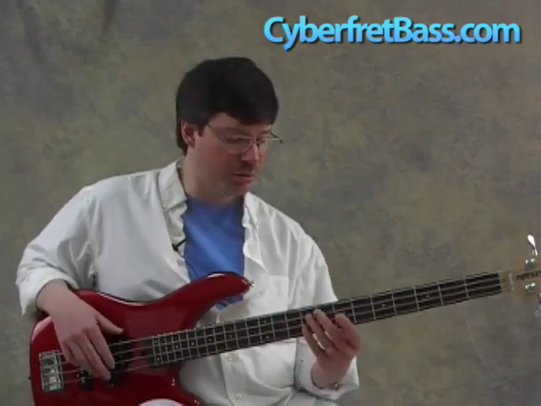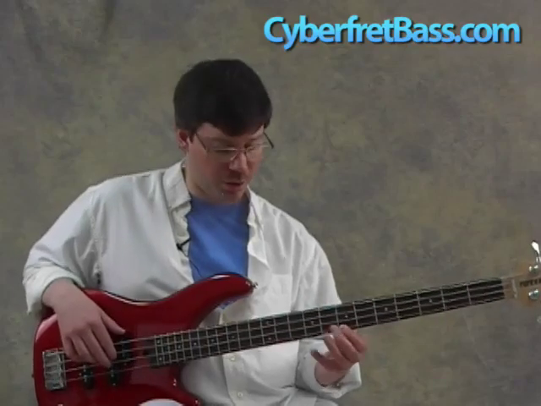So all of our bass lines here are going to be based around that interval of a ninth. I'm actually going to play that ninth though for all of these bass lines. Instead of being on the first string there, I'm going to actually be playing it on the second string at the 12th fret.